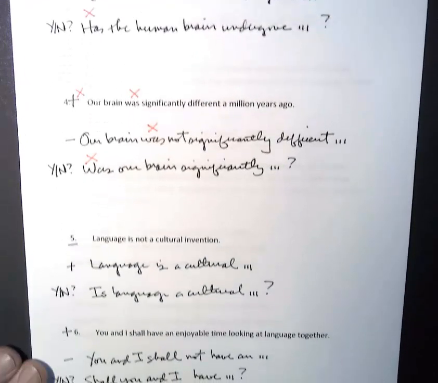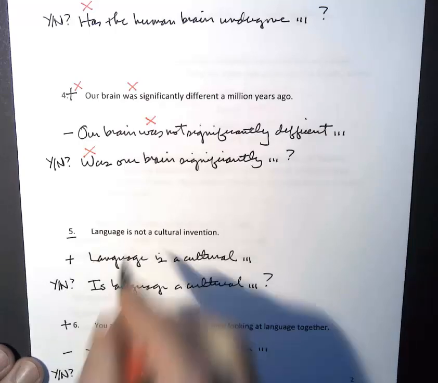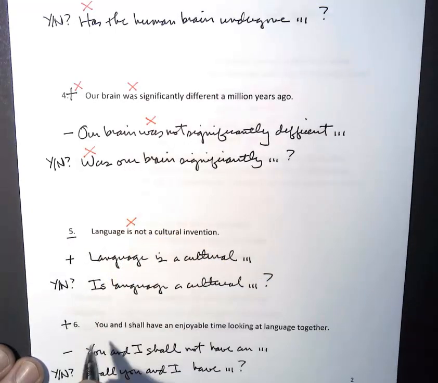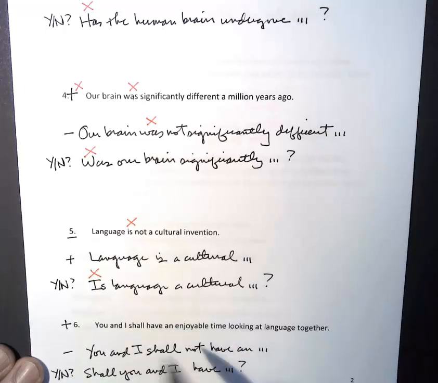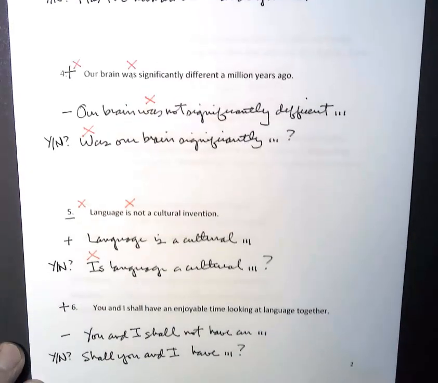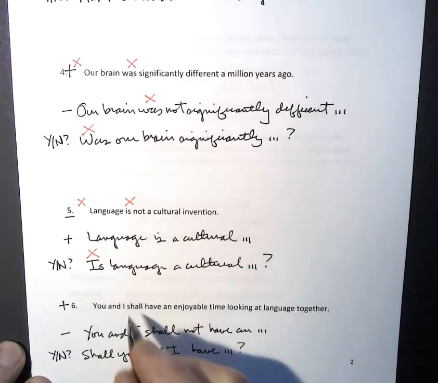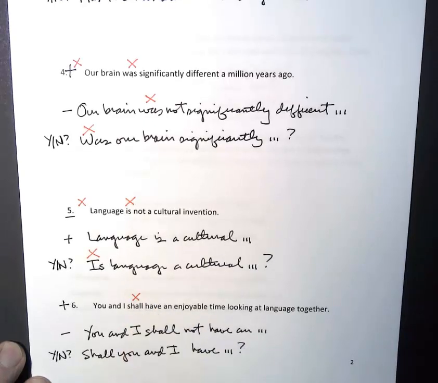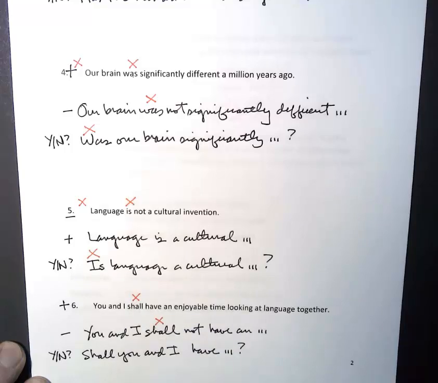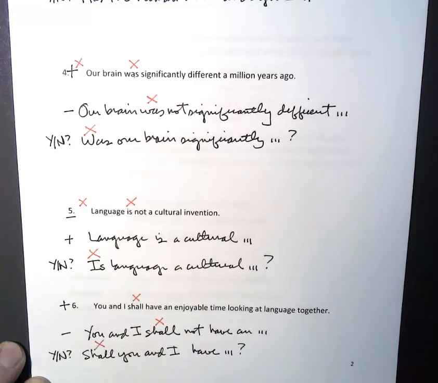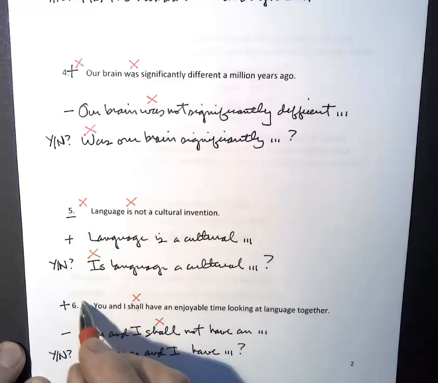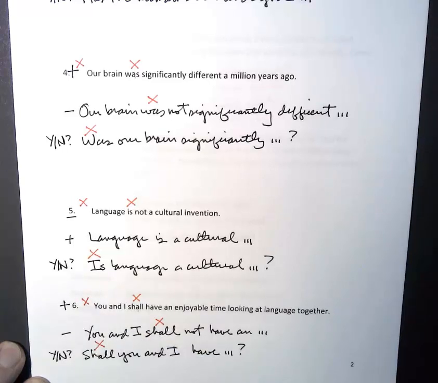Language is not a cultural invention. Is language. So here's our two X word places. Number 6, you and I shall have an enjoyable time. Shall is the X word. Shall you and I? So one X word place here and one before you.